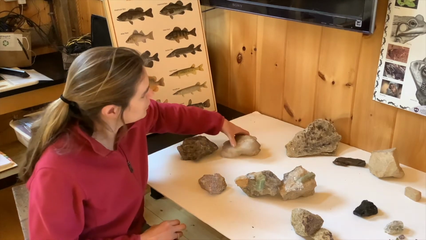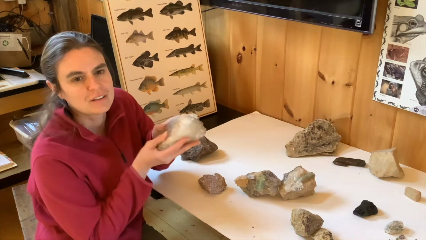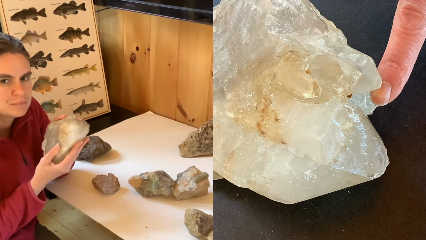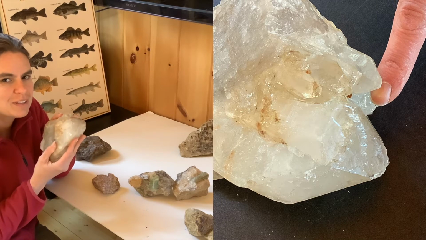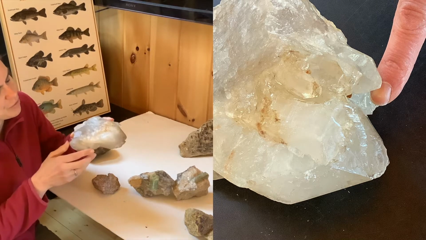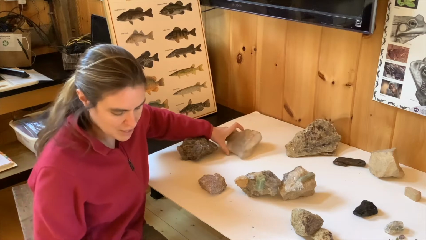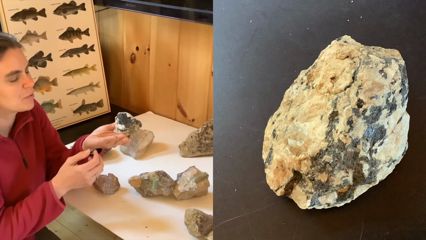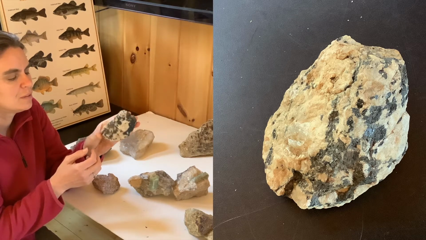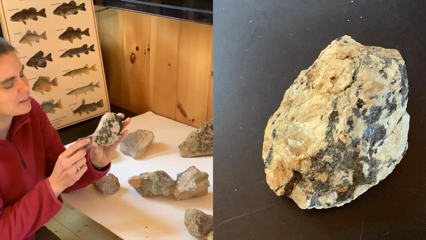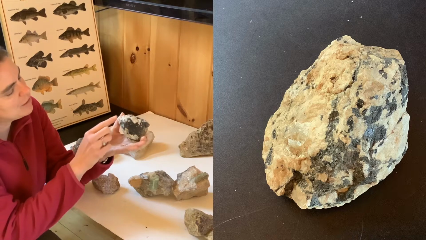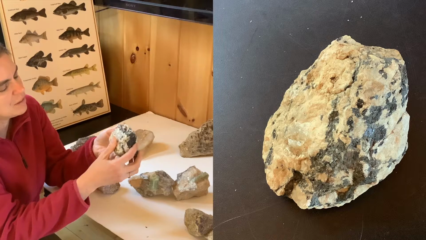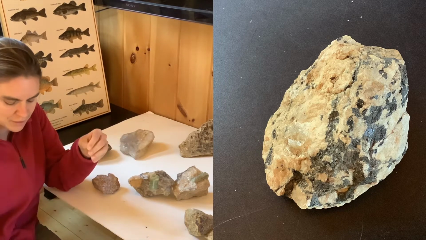If I hold up this, rock or mineral? This one is a mineral. It's the same all throughout. How about this one? Rock or mineral? Right, it's a rock because there's the black here and the white here, and there's some sparkles right here. Lots of different stuff going on there.